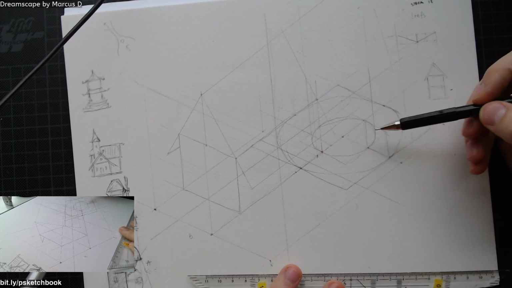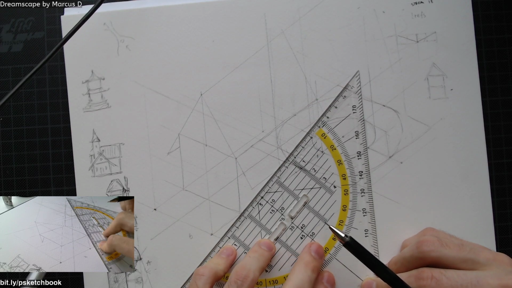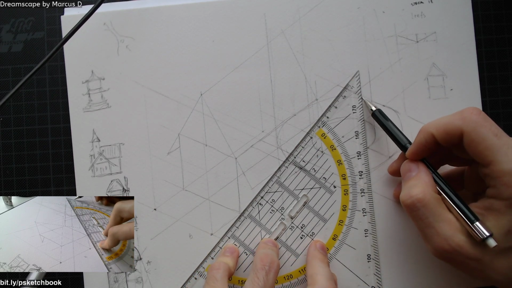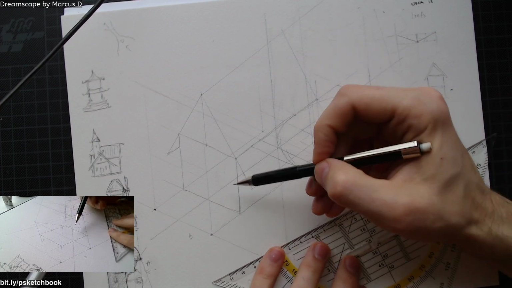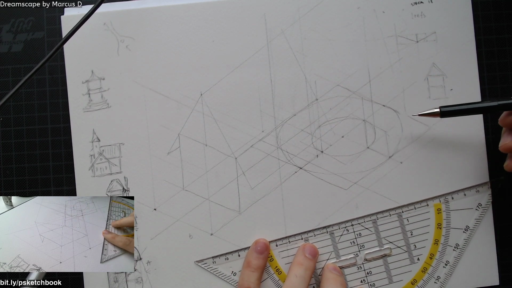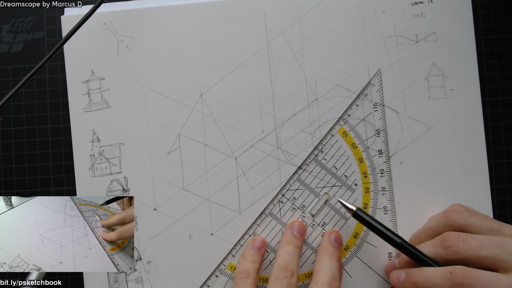Okay, so we have another line here for the gallery, and it needs to be tall enough. So if this is a one-story house, then this one should also be much higher.